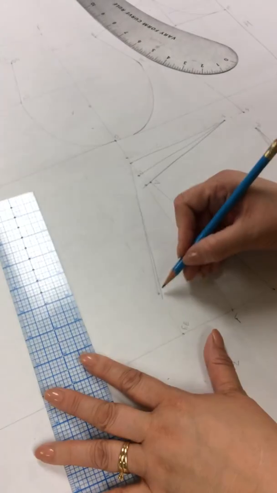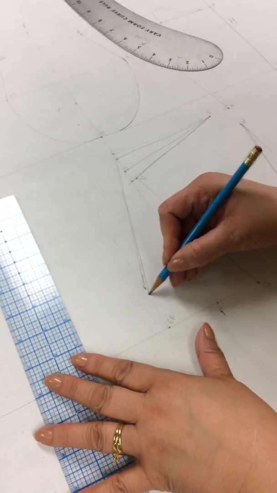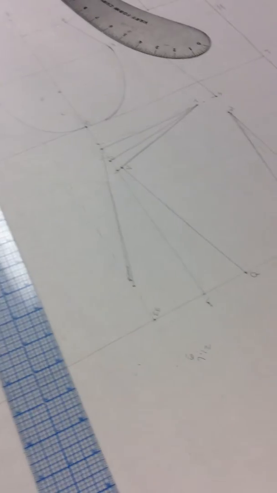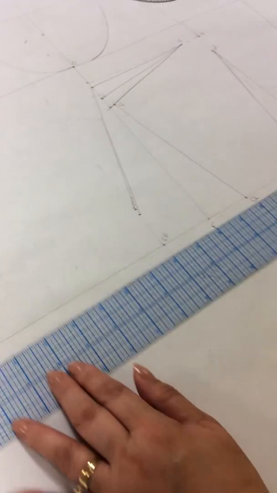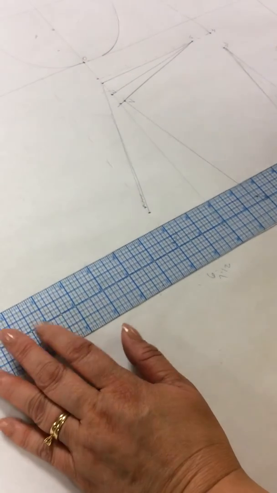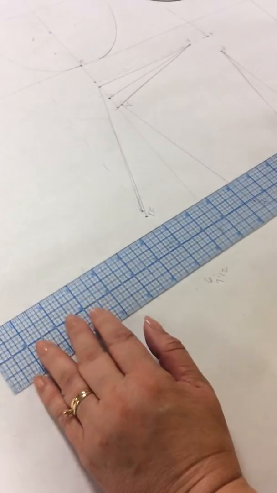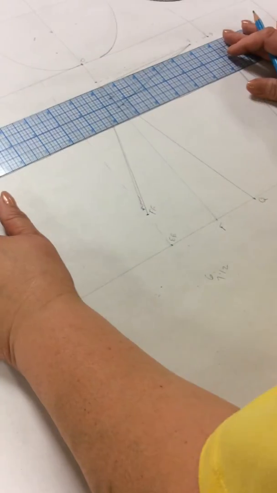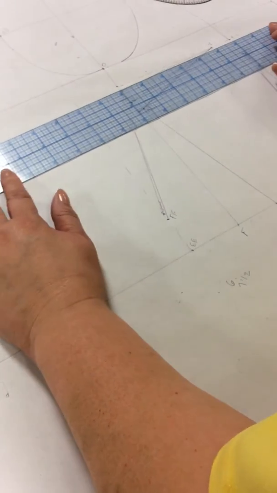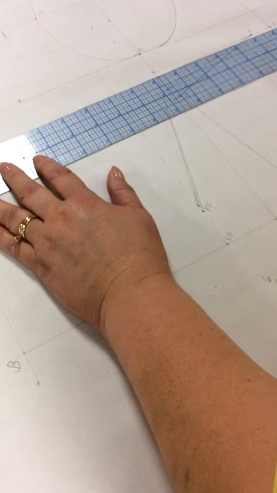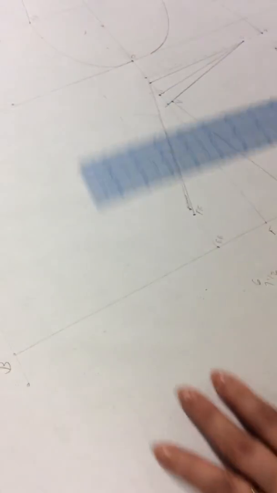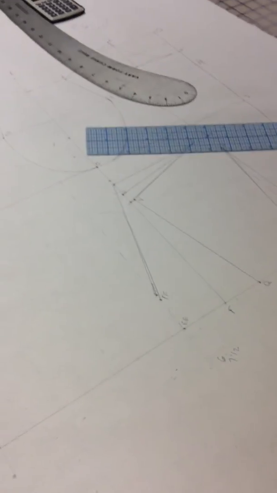So I made a little mistake. I went a little too high. It's right here. Okay. What else? Where the VQ line measurement crosses the dotted line, mark FF. Draw a straight line from the top of the bust dart where it meets the EF line to FF. This is the side seam.